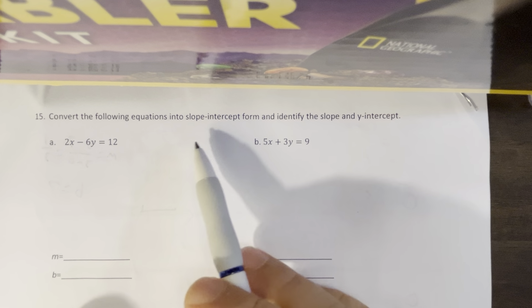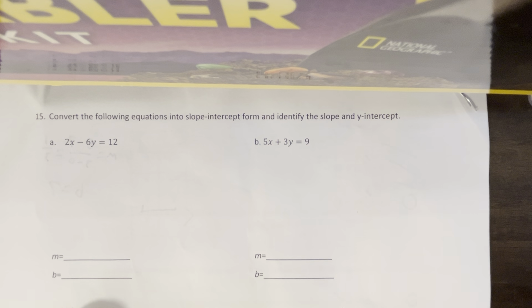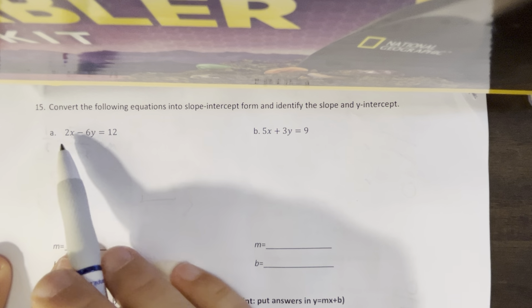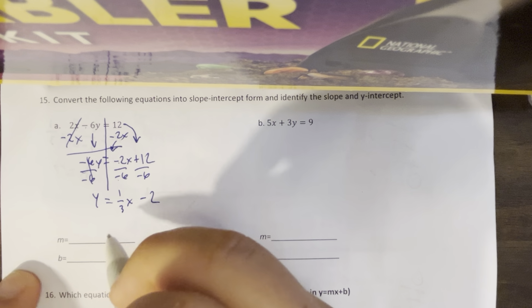On 15, convert the following equations into slope-intercept form and identify the slope and the y-intercept. And so right now it's in standard form. And so to make it into slope-intercept form, I need to get the y by itself. So the first step we're going to do is subtract 2x on both sides. And so -6y is going to drop down. Make sure to keep the negative. These two are not like terms. They're going to drop down as they are. I like to put the x term first and the number at the back. And then lastly, I'm going to divide by -6 to all 3 pieces. Now I'll get rid of that. Y equals, a negative over a negative is a positive, and that's 1 over 3x, and then -2. So my slope is 1/3, and my y-intercept is -2.